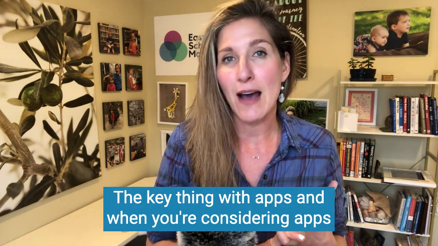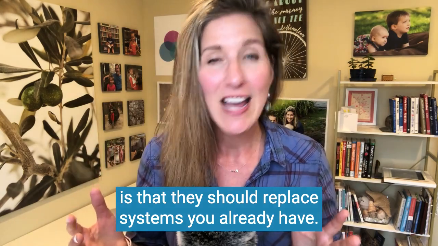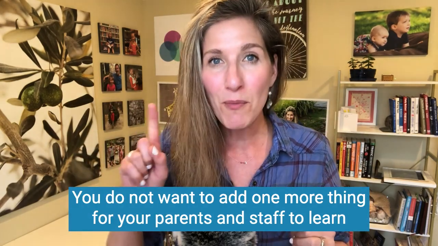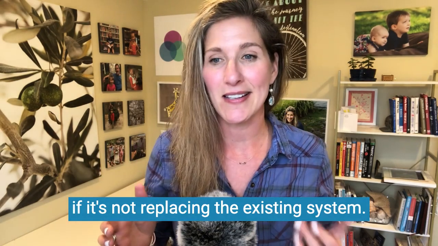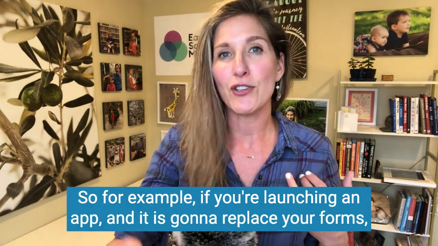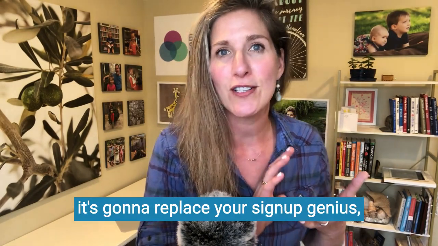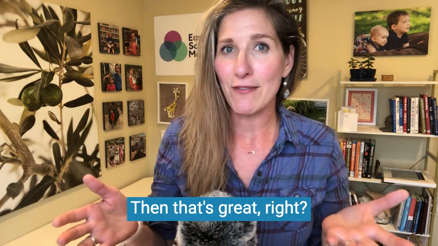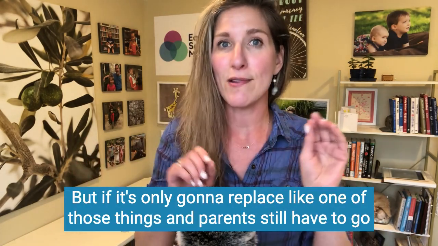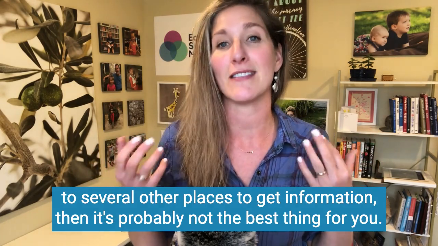The key thing with apps and when you're considering apps is that they should replace systems you already have. You do not want to add one more thing for your parents and staff to learn if it's not replacing the existing system. So for example, if you're launching an app and it is going to replace your forms, it's going to replace your Sign Up Genius, it's going to replace your school email marketing platform, then that's great, right? But if it's only going to replace like one of those things and parents still have to go to several other places to get information, then it's probably not the best thing for you.